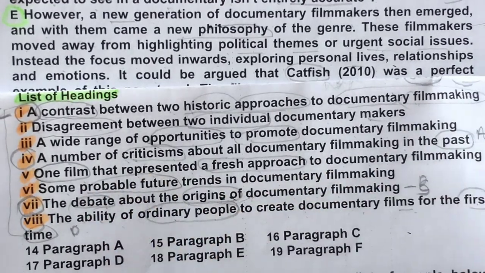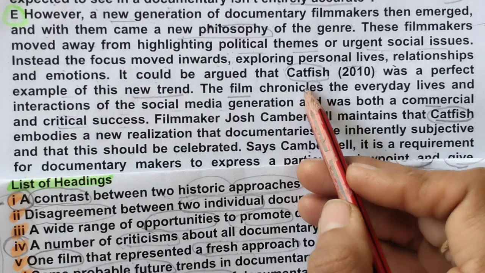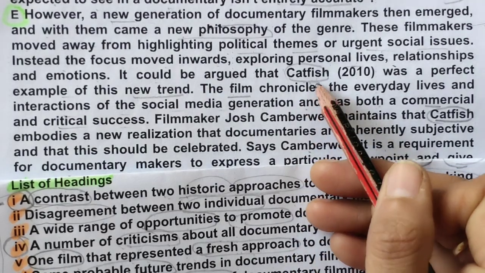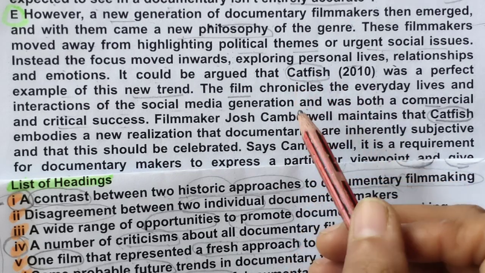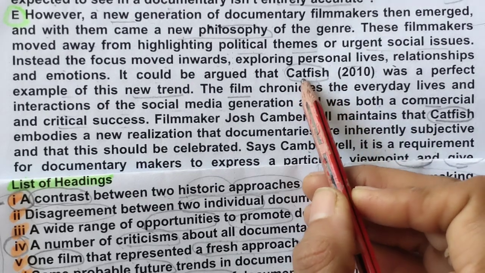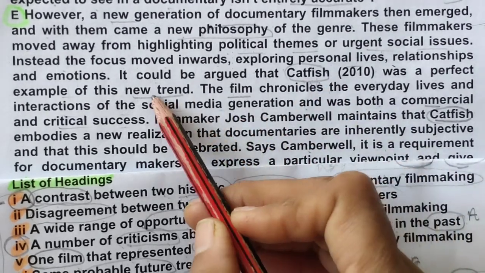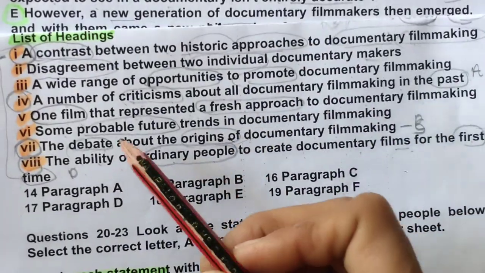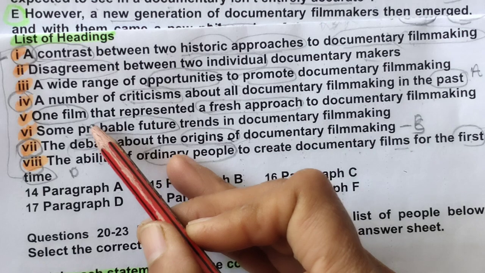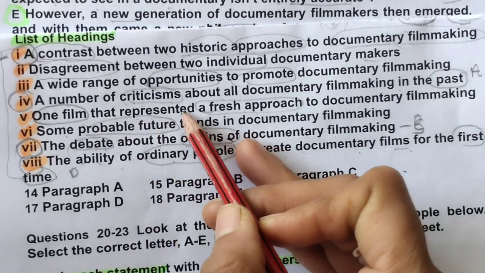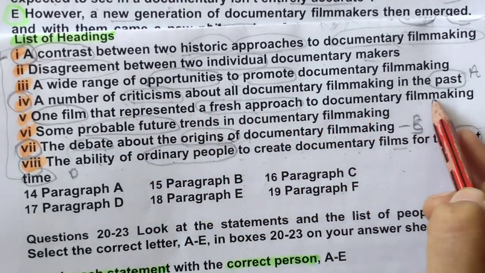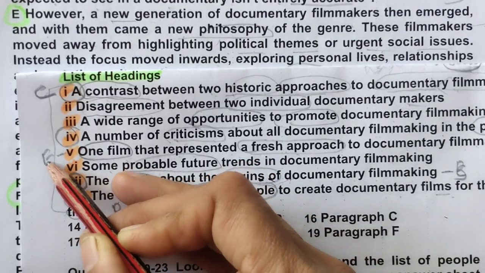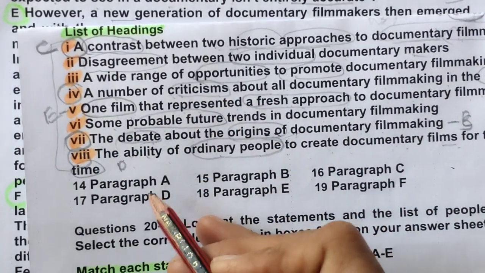One film. If I don't know whether it is a movie or something else, but yes, they are talking about documentary filmmaking, then it may be a movie. So new trend, on the basis of this new philosophy and new trend, I have selected the one film that represented a fresh approach to documentary filmmaking. So that will come with E number paragraph. Okay, so here I have selected wrong.